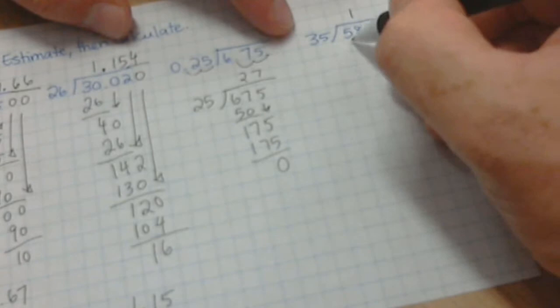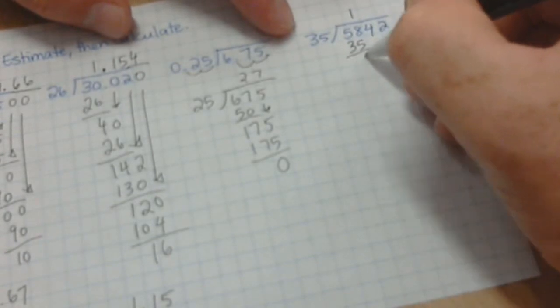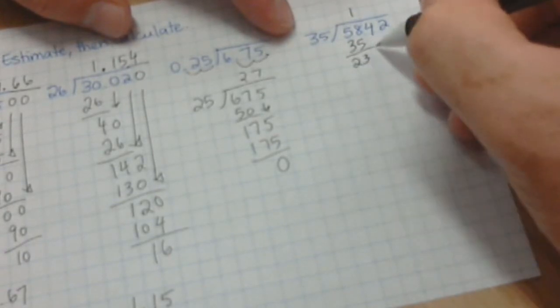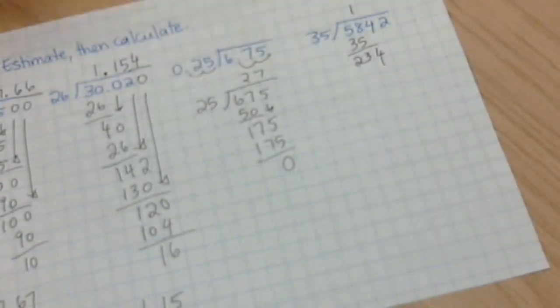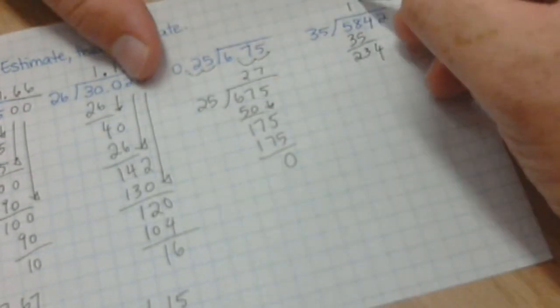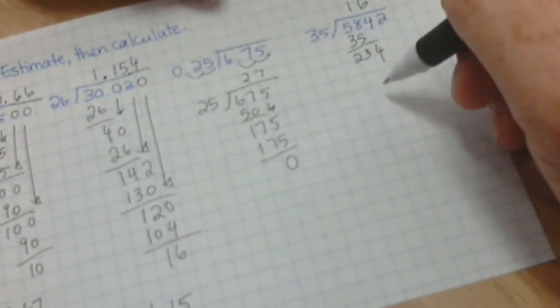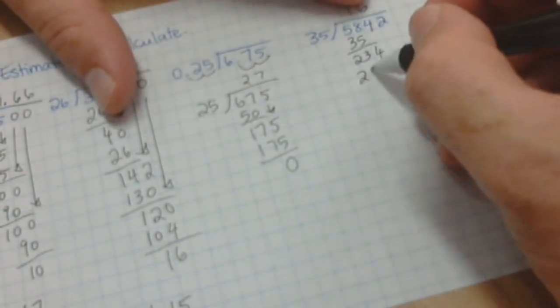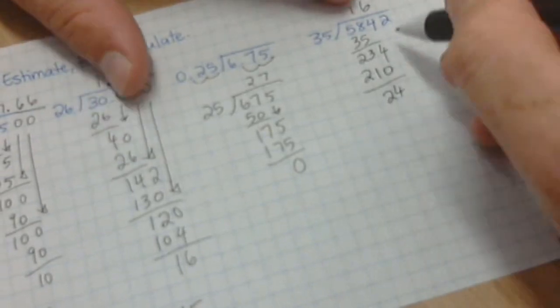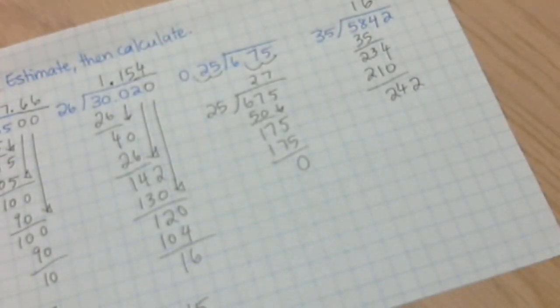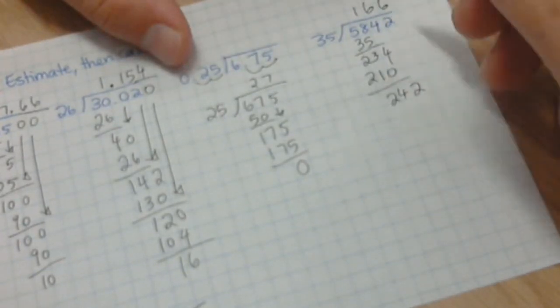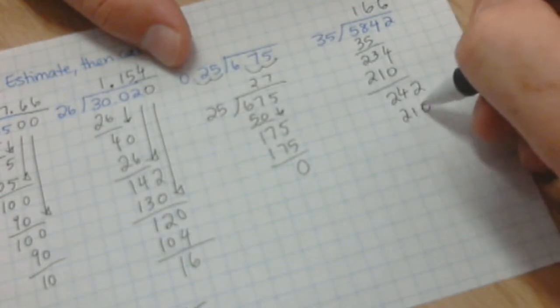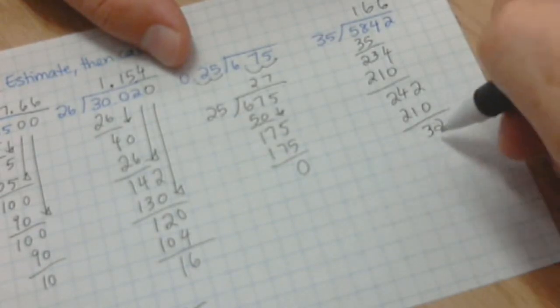5,842. Goes in once here, so that's 35. So that is 3 and 2. Carry the 4 down. That's 234. 35 goes into it 6 times. And so 35 times 6 is 210. It's 4. It's 2. Carry the 2 down. And it also goes in 6 times, which is, again, 210. It's 2, it's 3.